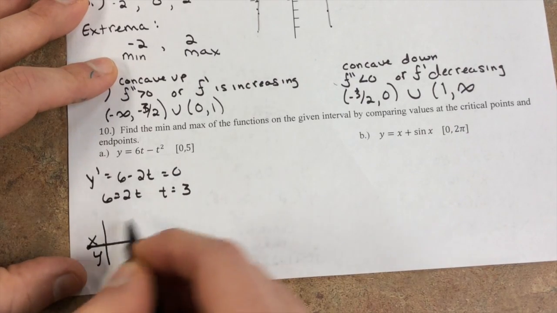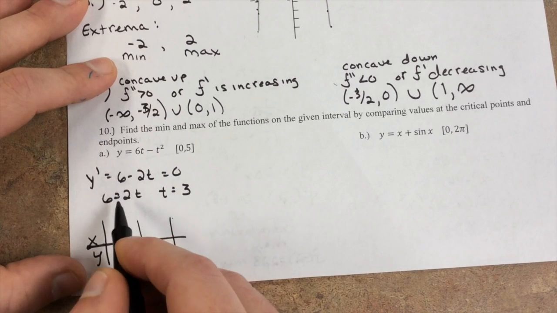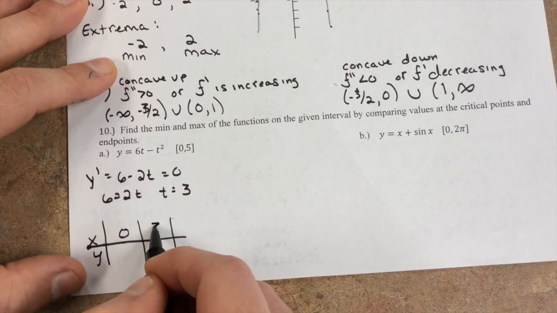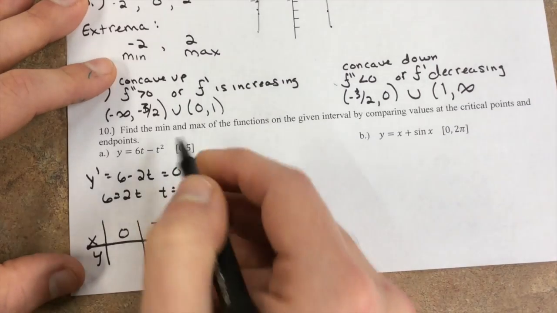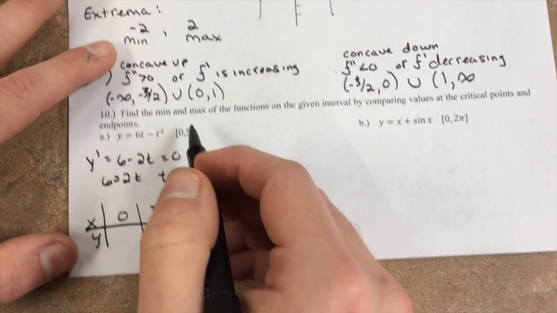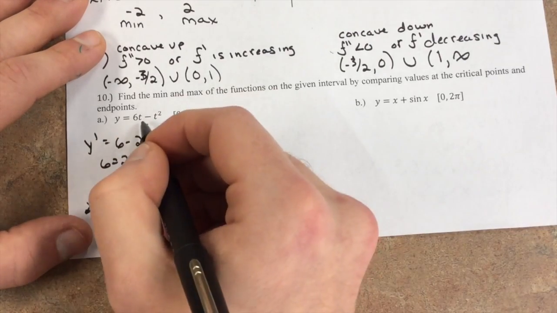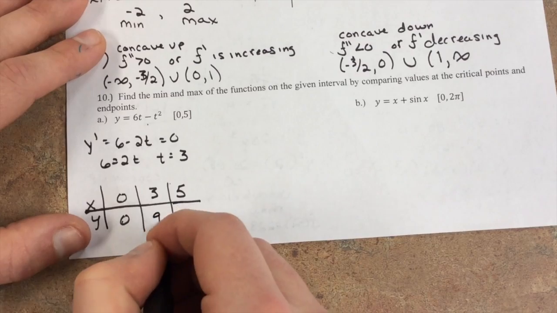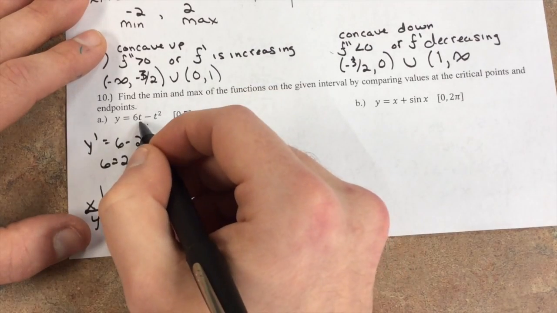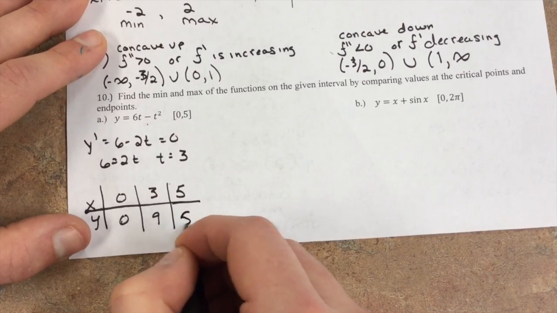X, y. What values are going to go in there? We want 0, we want 3, we want 5. So we plug these back into our function. If I plug in 0, I get 0. If I plug in 3, I get 18 minus 9, which is 9. If I plug in 5, I get 30 minus 25, which is 5.